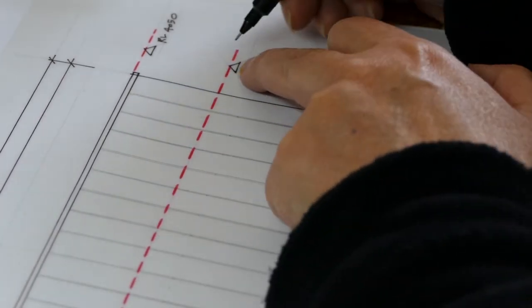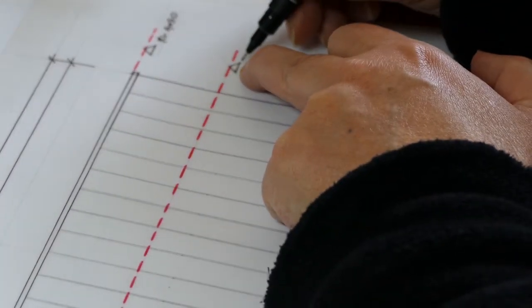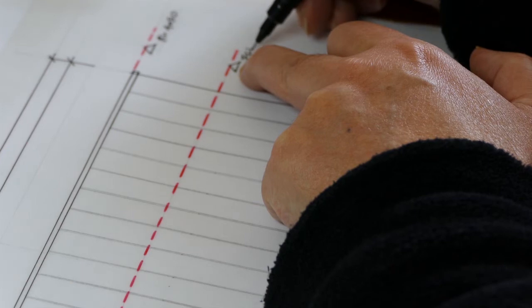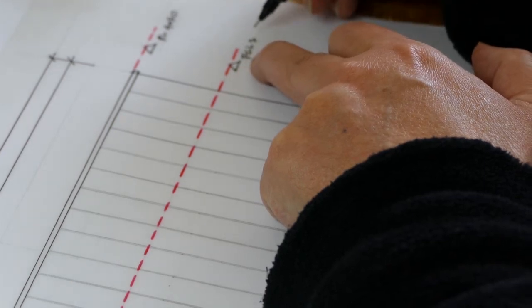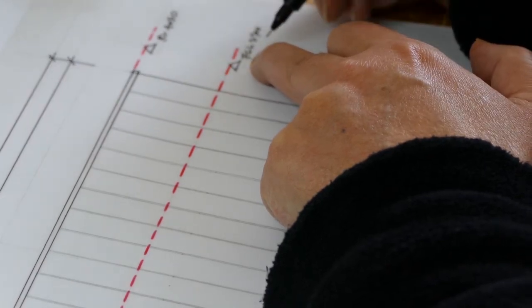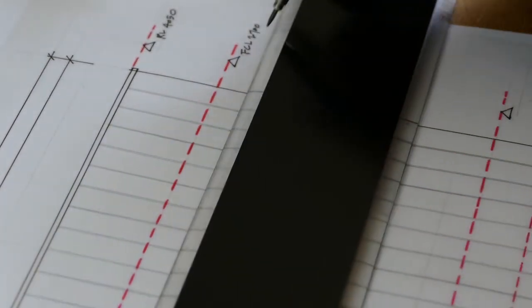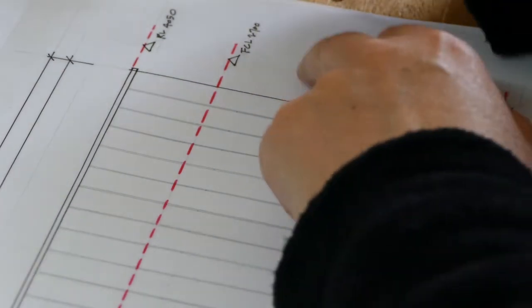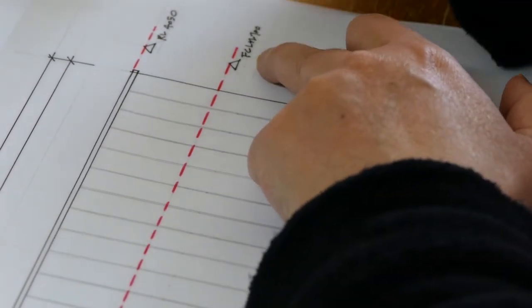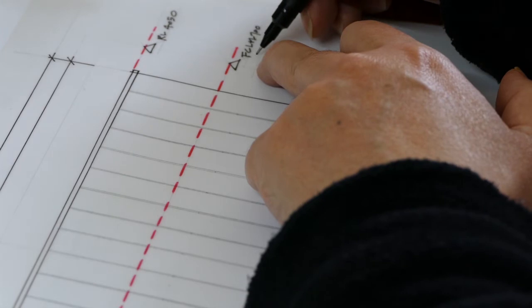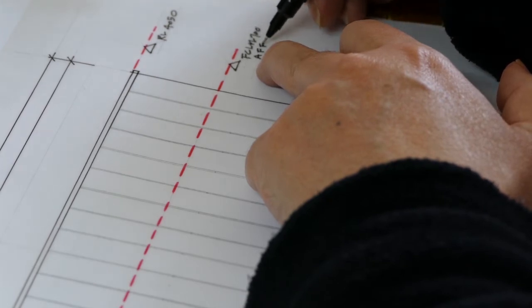This is called FCL. Yeah, finished ceiling level. Okay, 2700. 2700. And I just write down and plus. Yeah. Okay, so above, floor, finish, level.